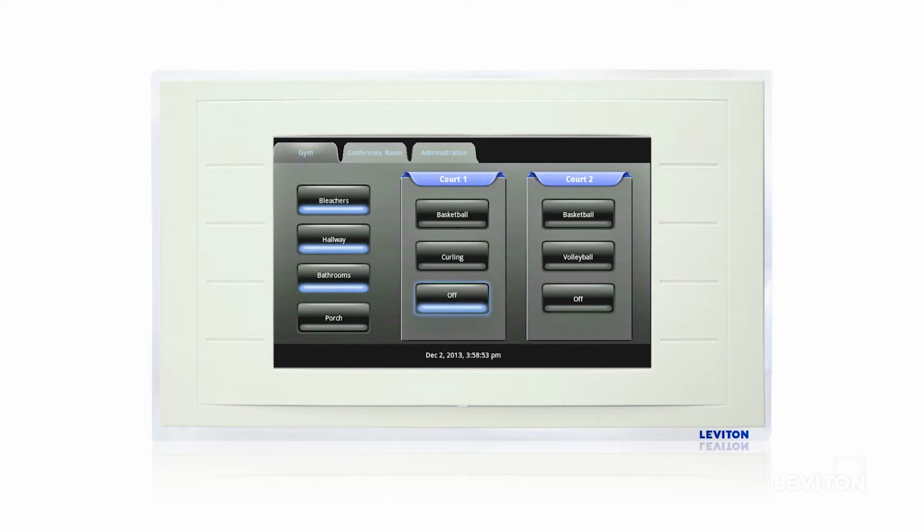Of course, if I go to off turns on, and curling and basketball are both off. So I can go to one of those 3 looks. Conversely, looking in basketball, volleyball are off in Court 2, let's put Court 2 in volleyball look. So we've got one in basketball, one in volleyball.